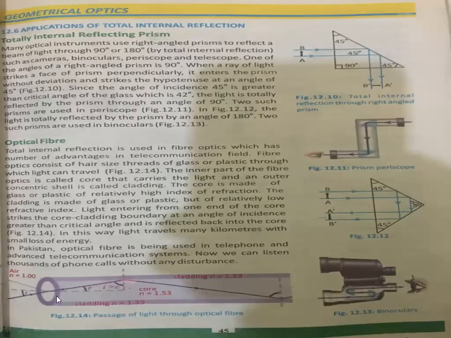In this phenomenon, we send the light at some critical angle, in which the incidence angle is greater than the critical angle. So what happens when the incident angle is greater than the critical angle, as we discussed in the last lecture? All the light, instead of going out, goes back into the same medium. This phenomenon is called total internal reflection. In this way, light travels many kilometers with a small loss of energy.